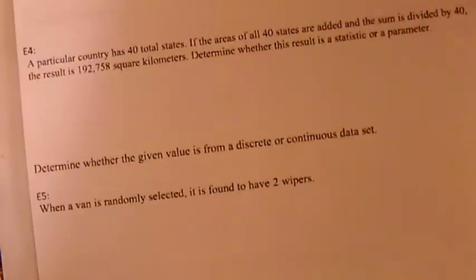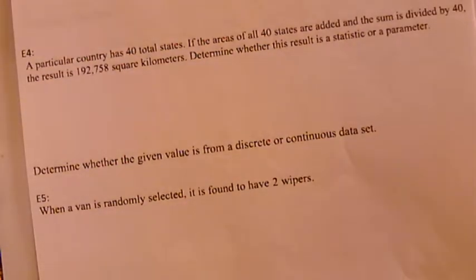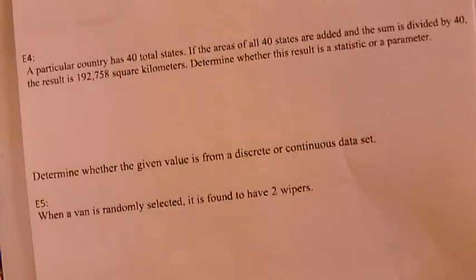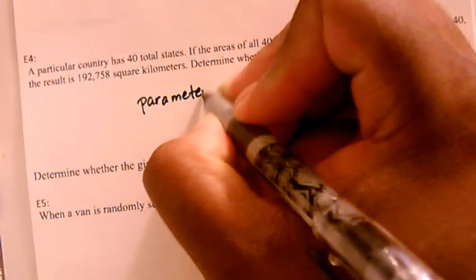In example E4, a particular country has 40 total states. If the area of all 40 states are added and the sum is divided by 40, the result is 192,758 square kilometers. Determine whether this result is a statistic or a parameter. Again, we're looking at the area of all 40 states. They're added up and divided by 40 to get that number. So here, that number represents a numerical measurement of a population parameter.